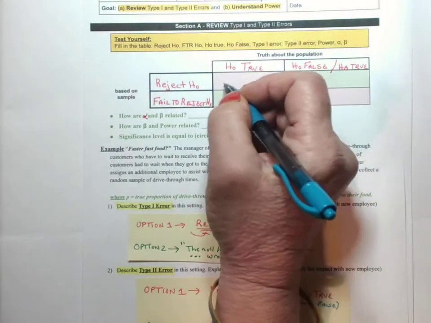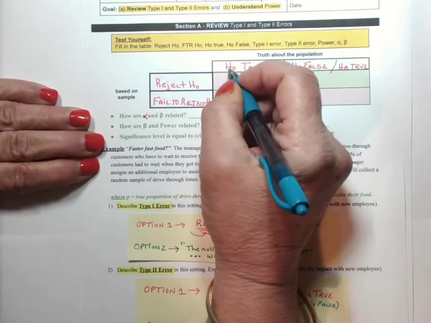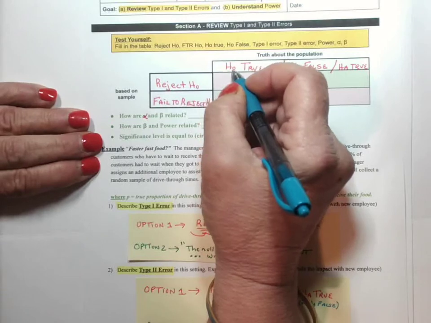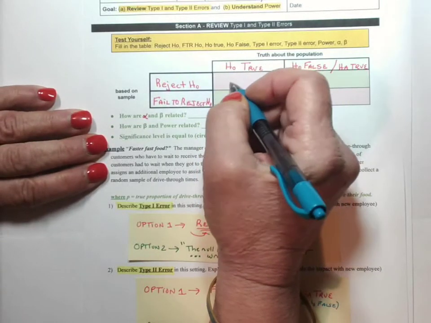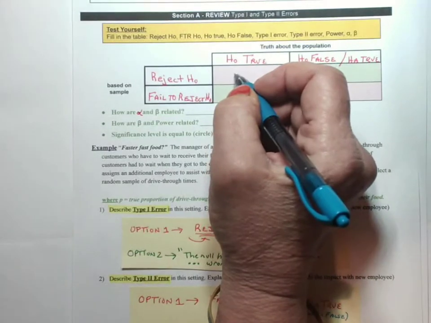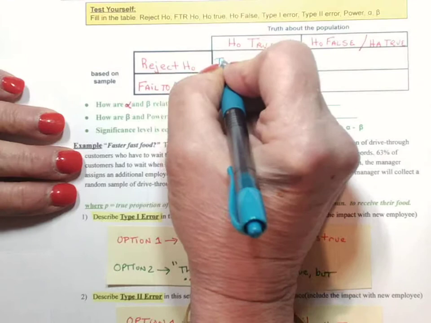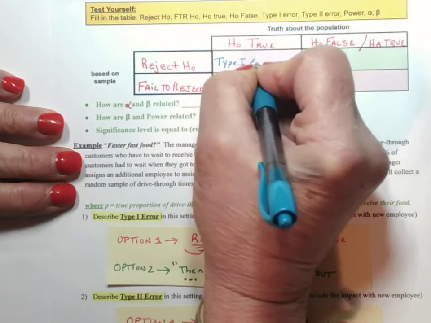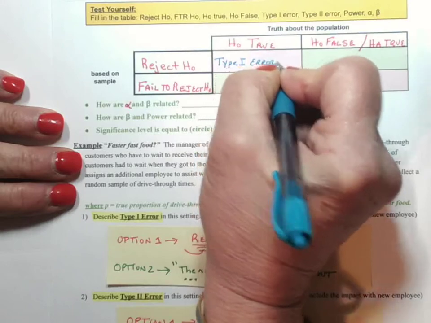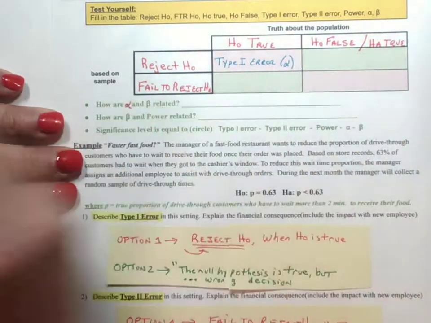So, when we reject the null hypothesis and the null hypothesis is true, that is a type 1 error. And a type 1 error is alpha.